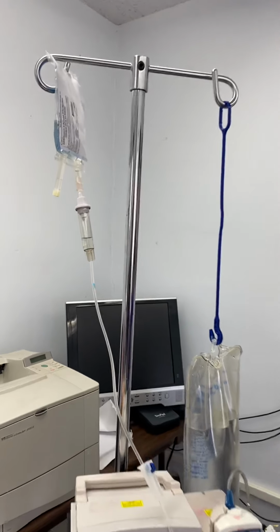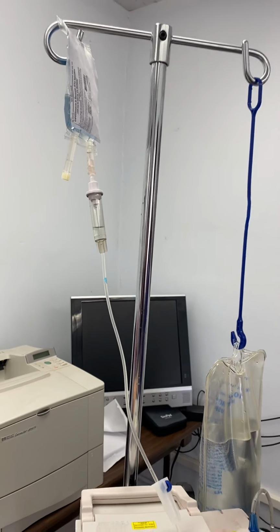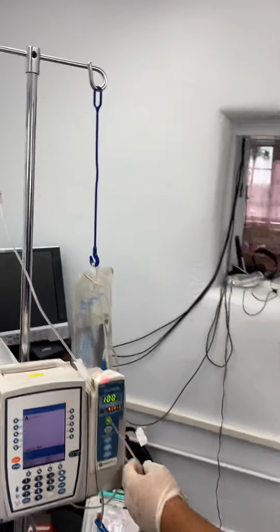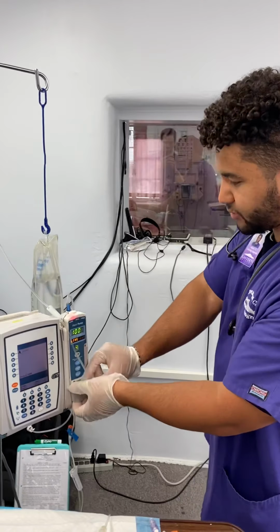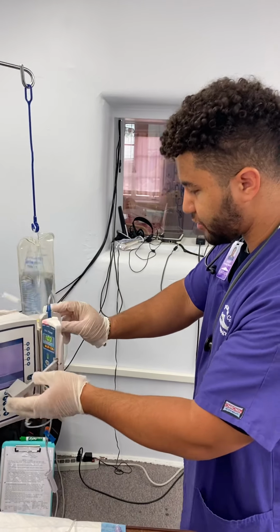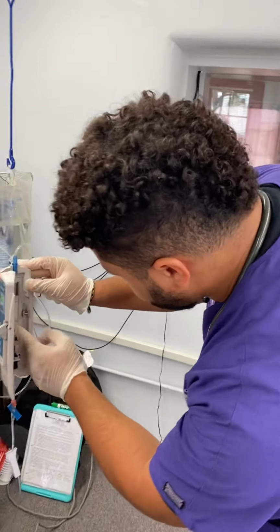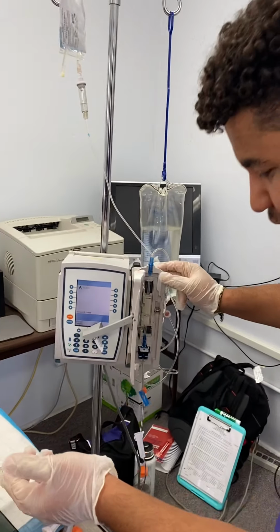All right, and there we have our second one. But we do have some air in the line, so we do need to check this out and make sure that there's no problems. All right, now you do want to trace it all the way back up.